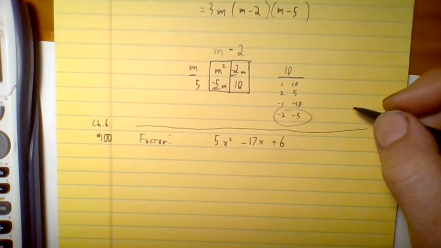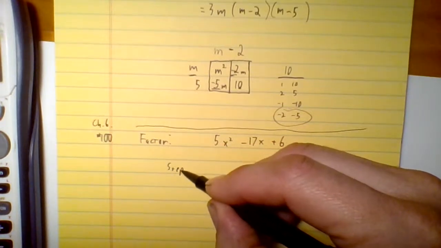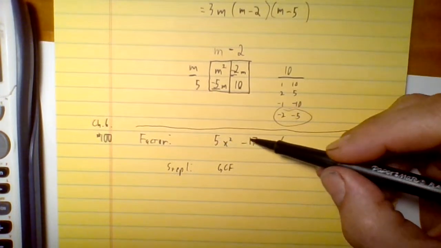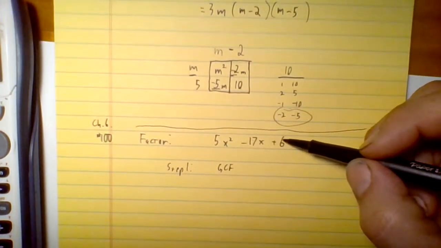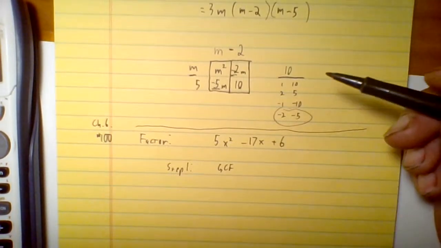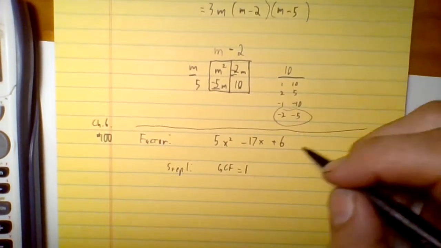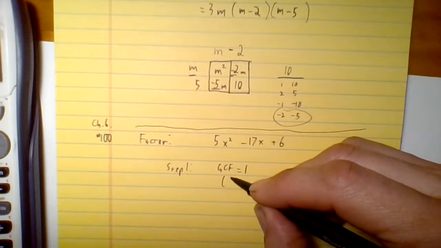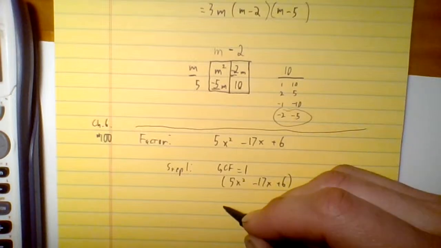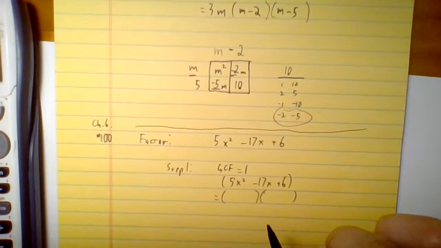Step 1 is to look for a GCF, but there's no common factor on all of this, so I can write this down, but there's nothing to do here. GCF. There's nothing that goes into 5 and 17 and 6, and there's x's in some of the terms, but not all of them. So there's nothing really to do here. The GCF is 1. Dividing by 1 doesn't change anything. So this is really what I'm dealing with. I'm trying to find factors that come out to this whole thing. Regular factoring problem. No GCF factoring.